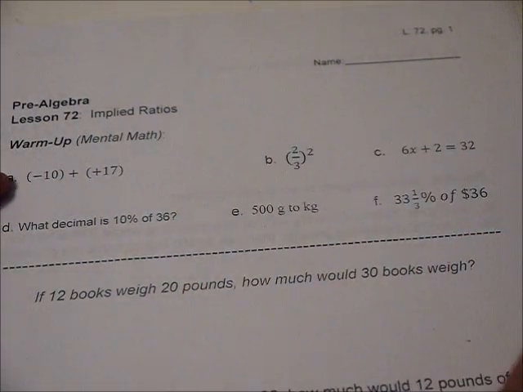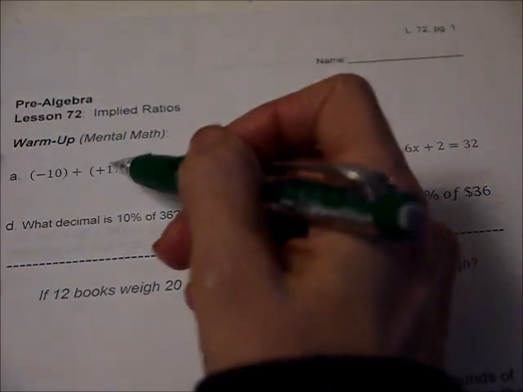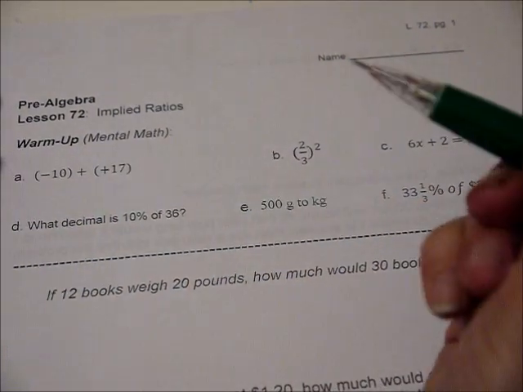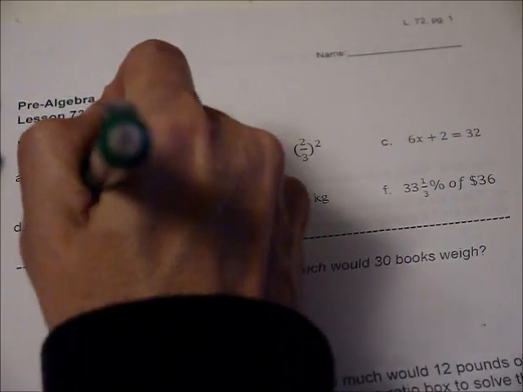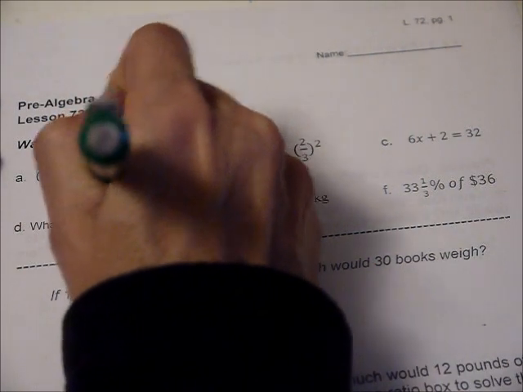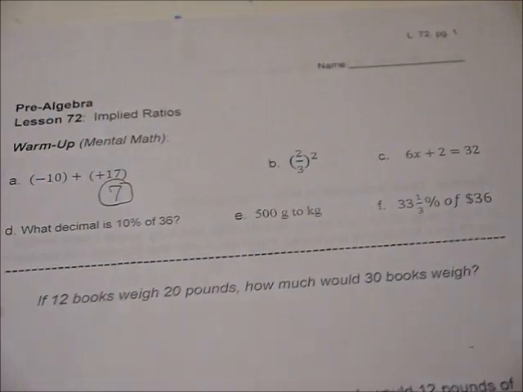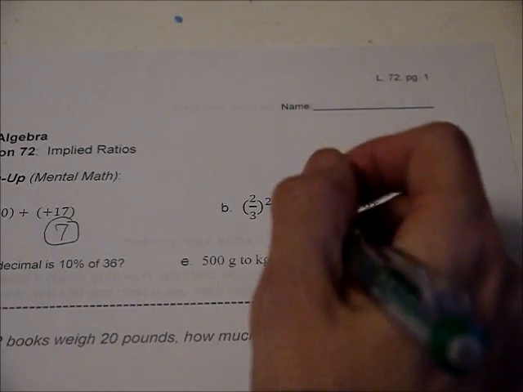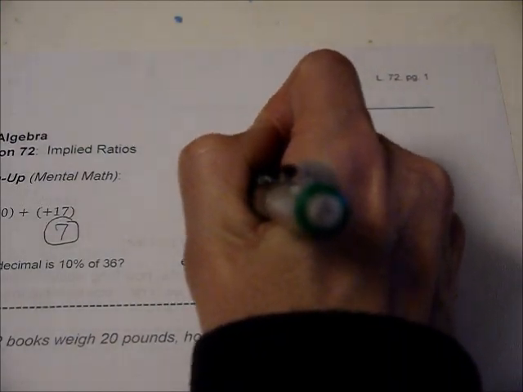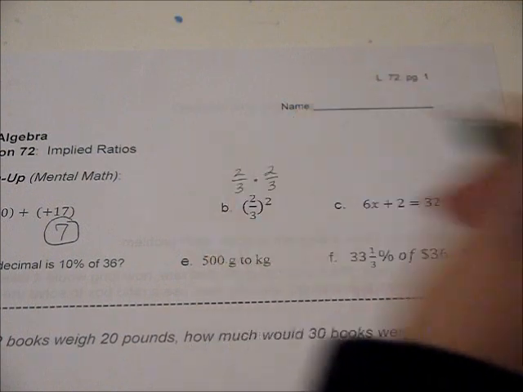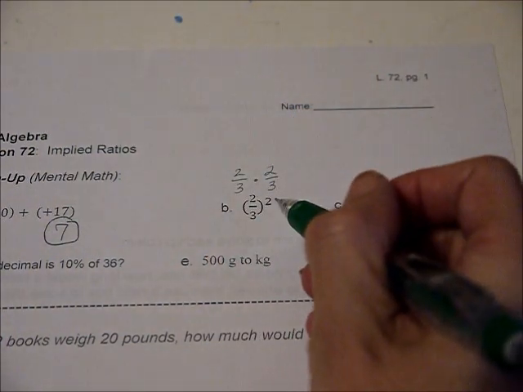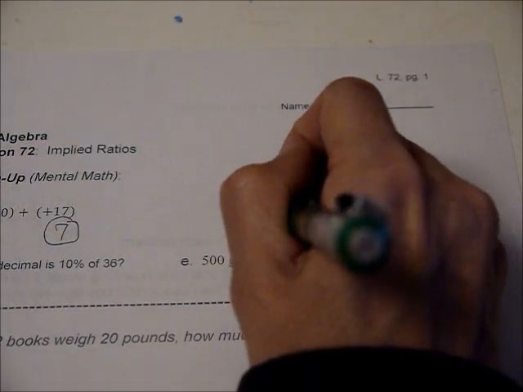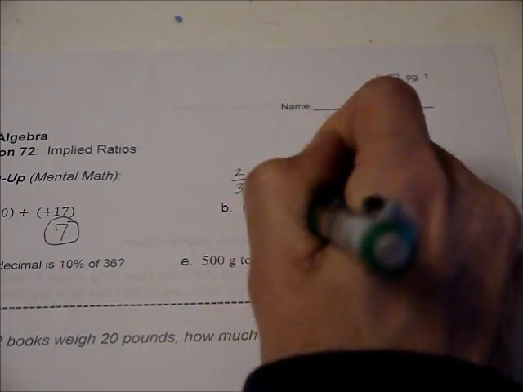So here we are, -10 and +17. They're opposite signs, so 17 is going to win the battle. And so we're going to take the 10 away from 17, so it's going to be a +7. All right, this one, 2/3 squared, is the same as this in your head. 2/3 times 2/3. Okay, or 2 squared over 3 squared. So we get 4/9. Two ways to look at that.